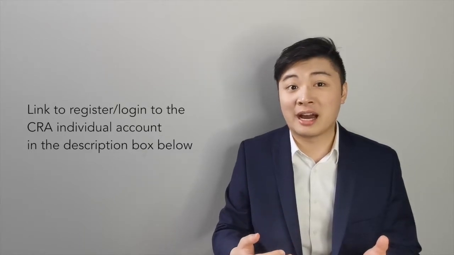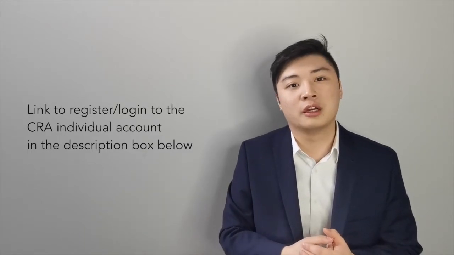Another easy way to check how much RRSP contribution room you have is to go on the CRA My Account for individuals, and then through the CRA website, you can actually see how much RRSP contribution room you have for yourself.